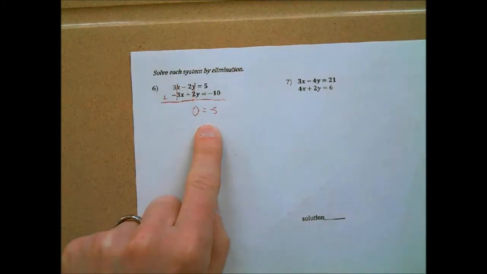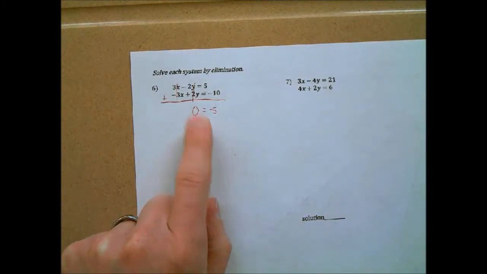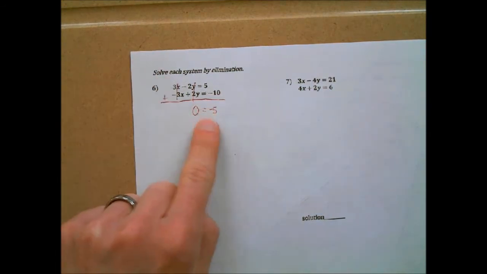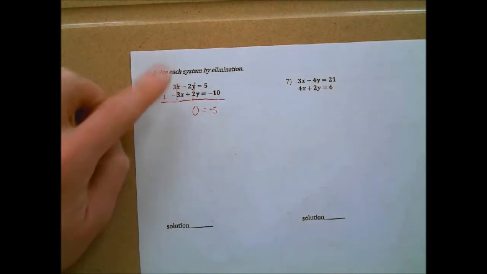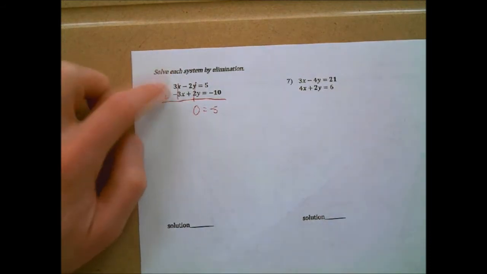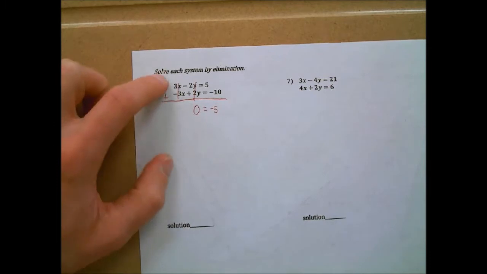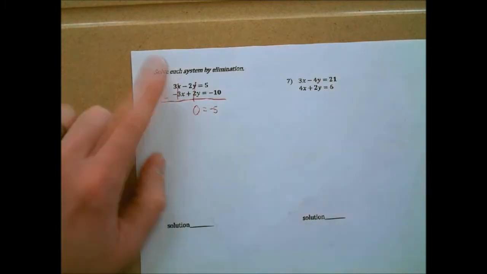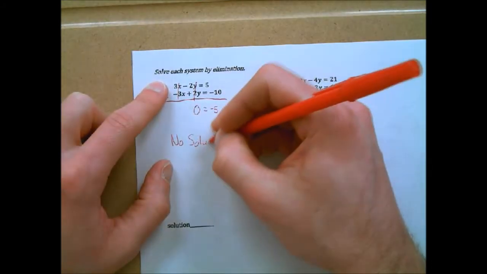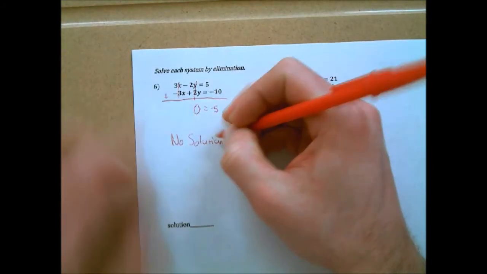So then what are we supposed to say here? Well, we started with something that resulted in a false statement. So the thing that we started with must also be false, okay? We start with an assumption. We arrive at a false conclusion, so we're going to say that this also is false. In other words, no solution. We arrived at something that is never true.